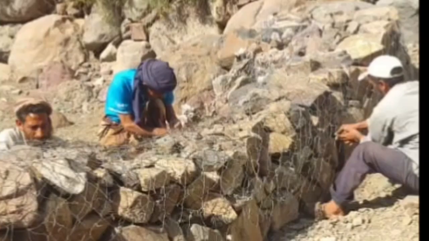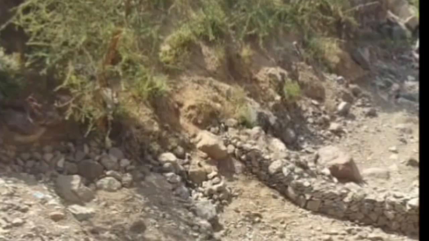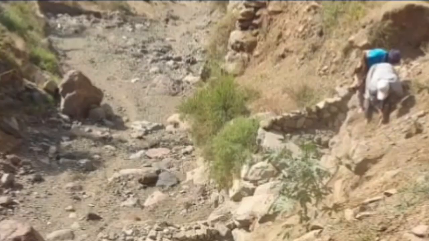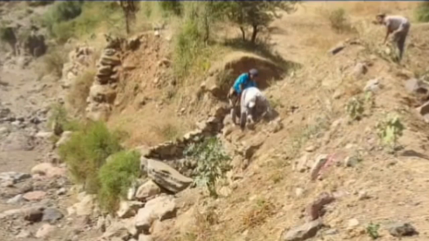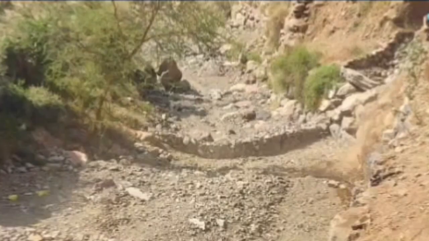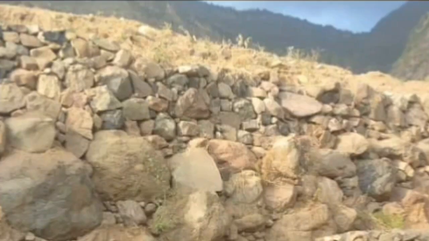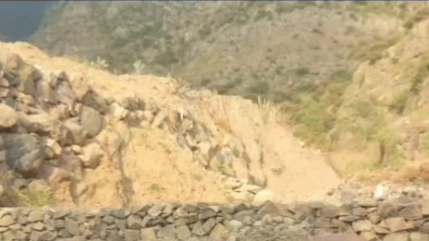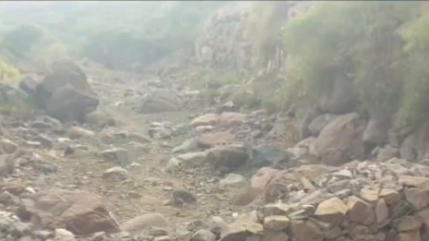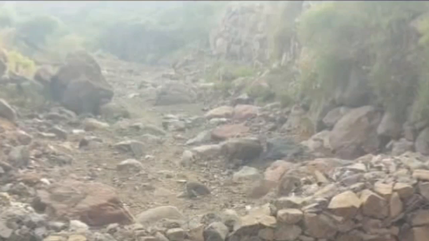A call to action. Soil conservation is not an option, it is a responsibility we all share. From farmers to governments, from local communities to individuals, everyone has a role to play. If we do not act now, future generations will suffer the consequences. But if we work together, we can restore soil health and secure a sustainable future. Let's unite in this mission and take action today.